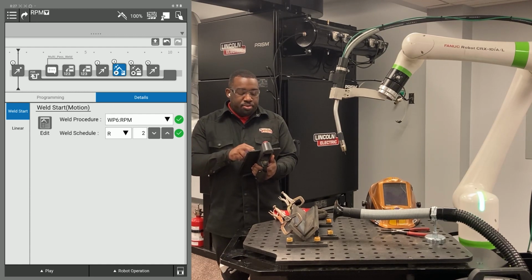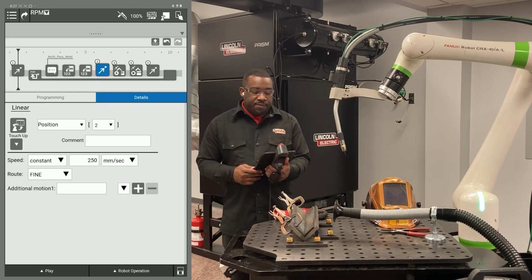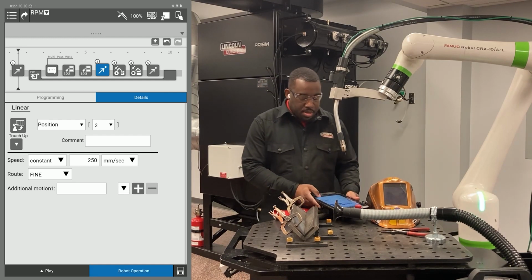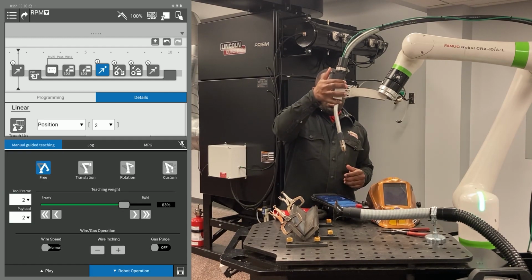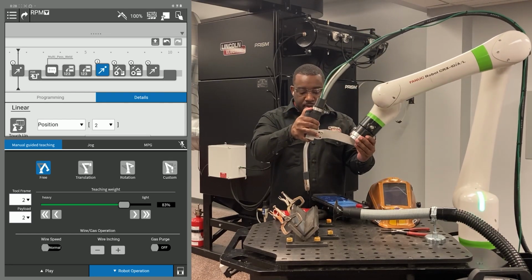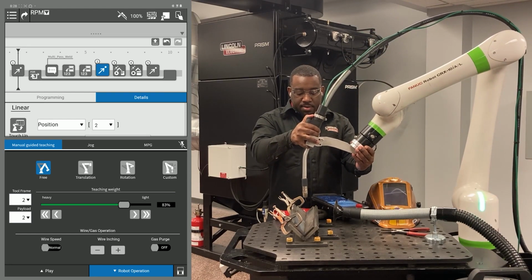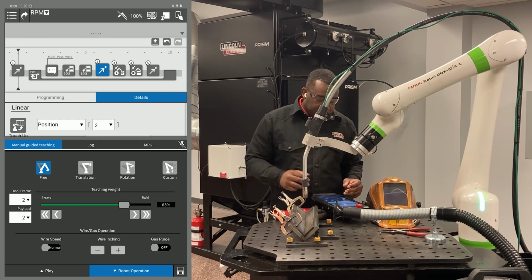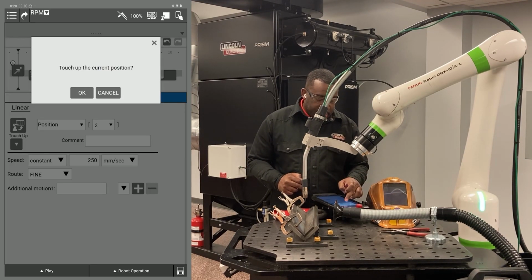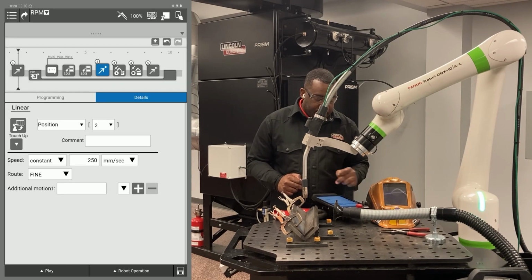You're going to touch up points 2, 3, 4, and 5. So point 2 will be your approach point to your weld. So the way you do that is you select point 2. It's going to take you to the details page. Towards the left of the screen, you're going to see a touch-up button. You're going to hit it. It's going to actually want to touch up your current position. You're going to say OK.